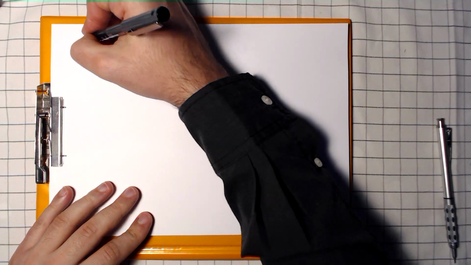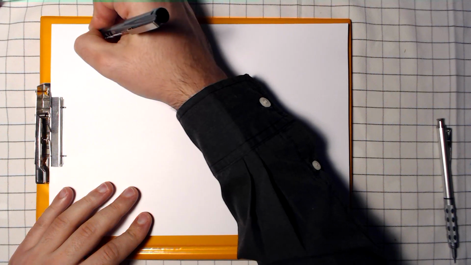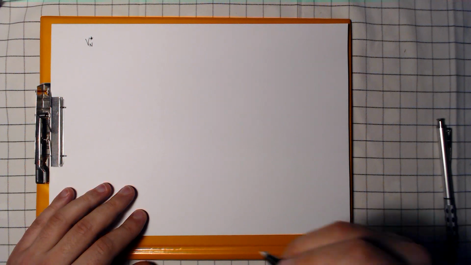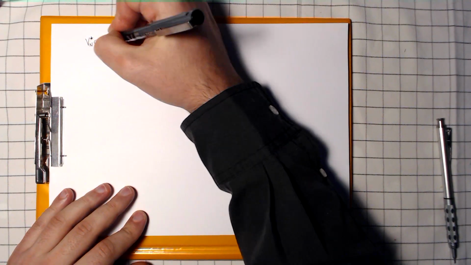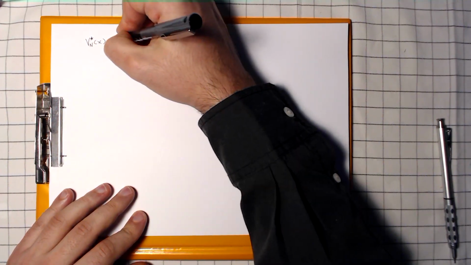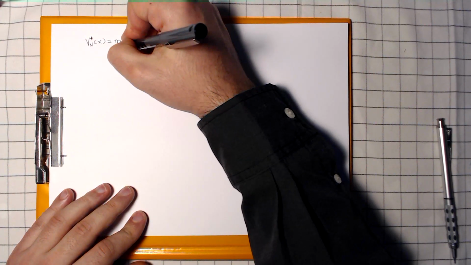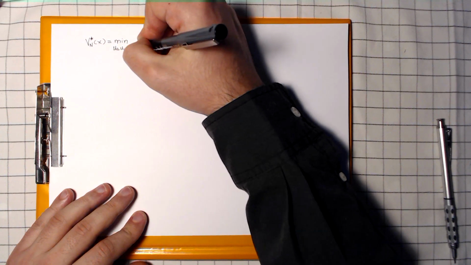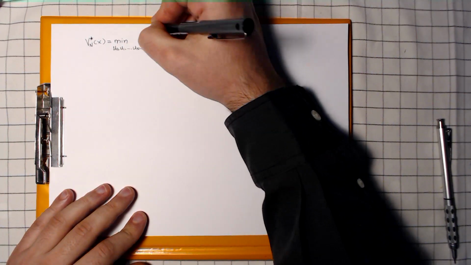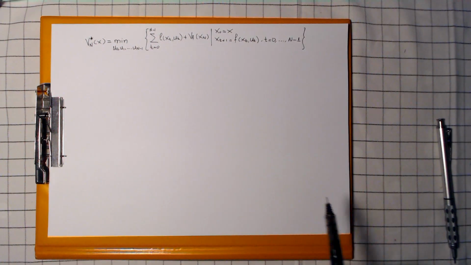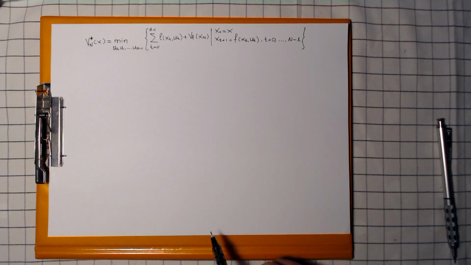So we have the given optimal control problem, and let's introduce some notation here. Let's call Vn star of x, where x is the initial condition, the optimal value, so the minimum with respect to all u0, u1 up to un minus 1. Okay, we define Vn star to be the minimum cost of the problem, subject of course to the constraints.